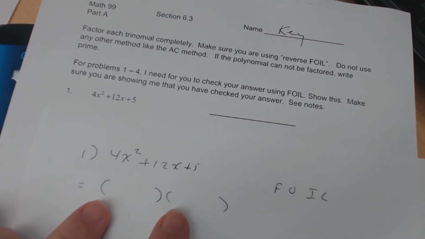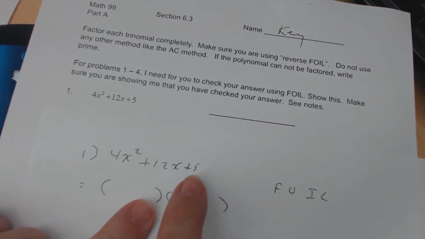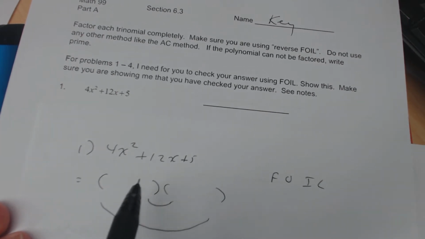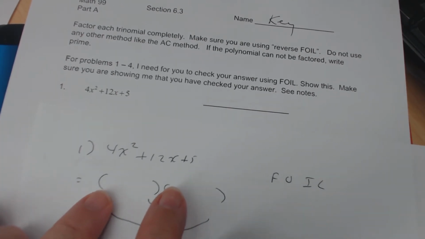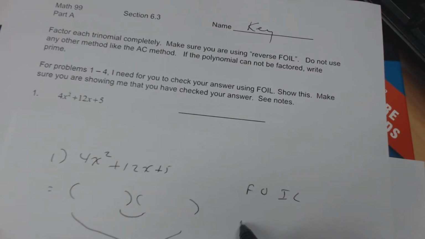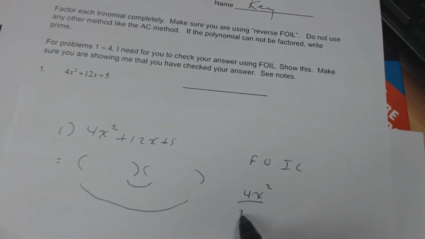So remember, when you multiply two binomials, first times first gives us this term here. Then last times last gives us a positive 5, and then the outer and the inner will give us this middle term. All right, so let's start thinking about two factors of 4x squared. Give me two things whose product is 4x squared. There are several possibilities. You could say 2x times 2x. You could say 4x times just x.